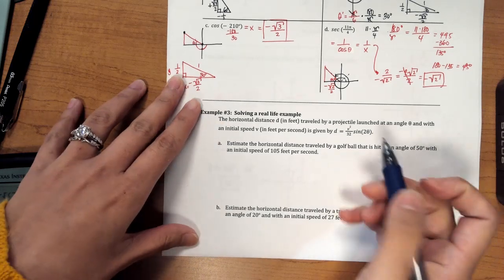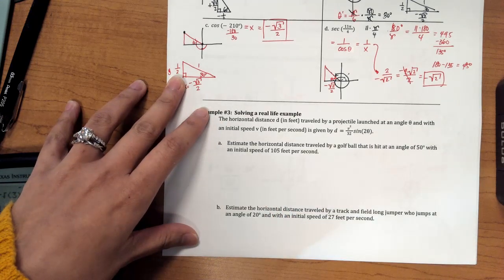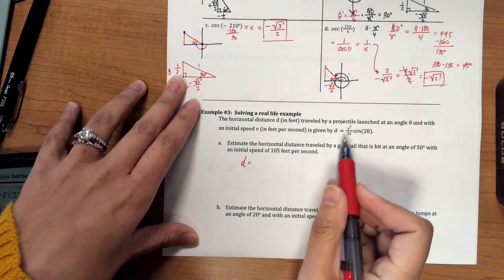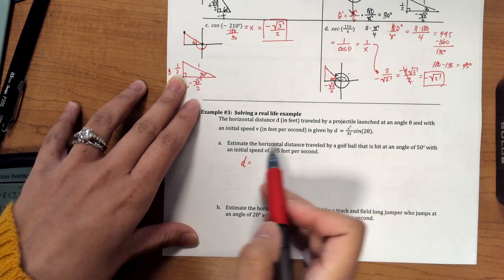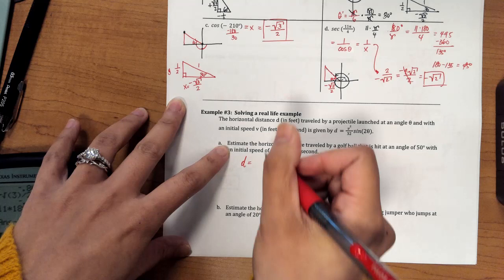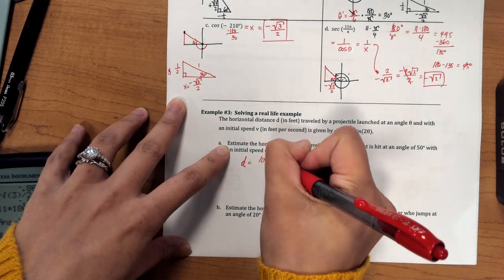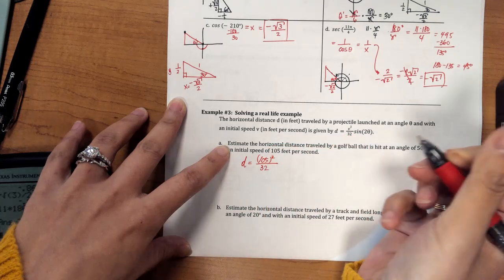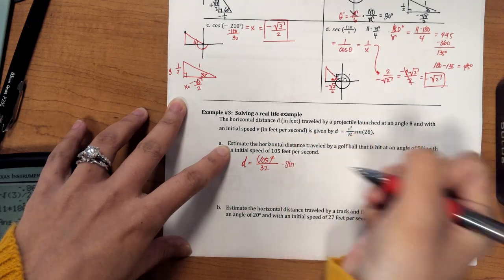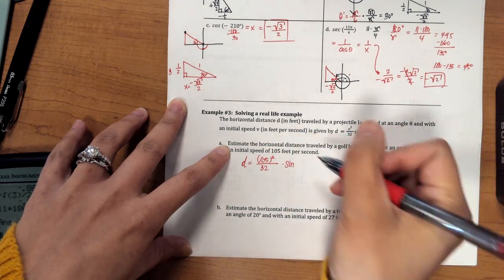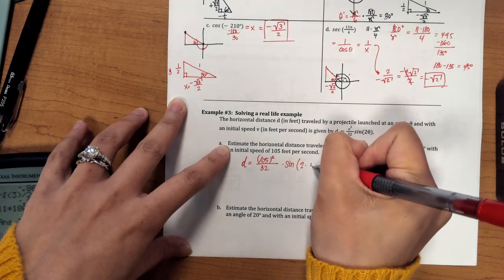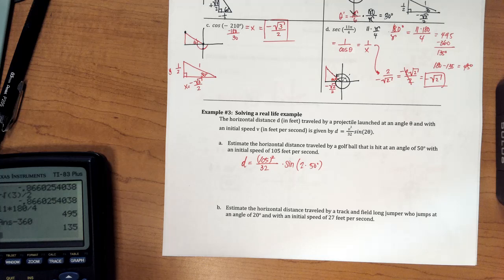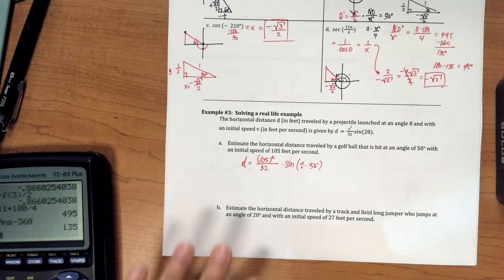So we know that we have horizontal distance is d equals, v is velocity, or speed, so that's 105 squared over 32 times sine 2 theta, but 2 times 50 degrees. Okay. And so what we can do is estimate this value by plugging in our numbers and seeing what we get.